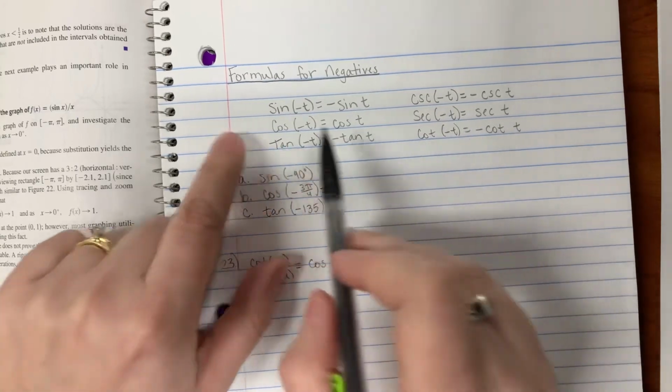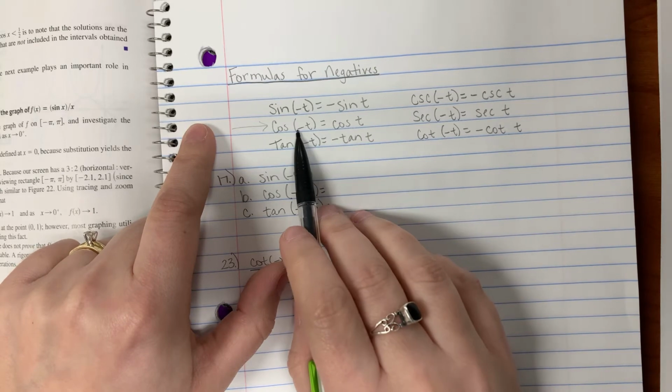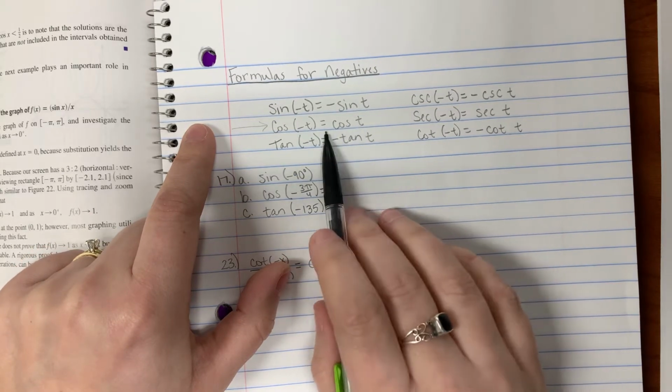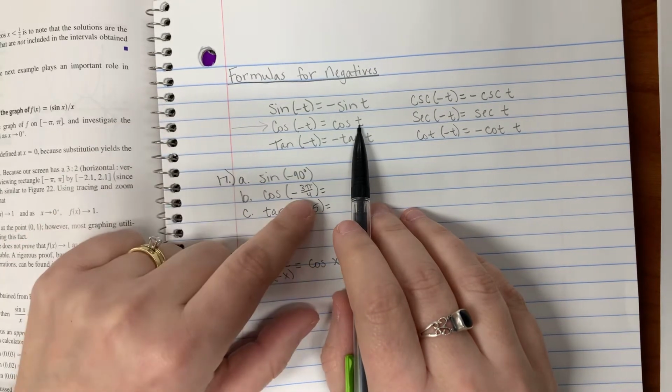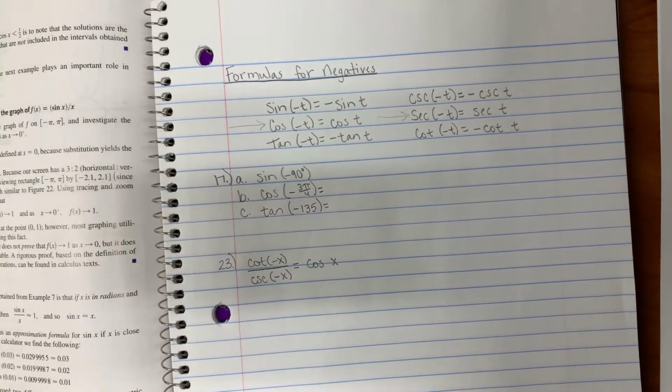And these follow. So it's really just this section right here that when you have a negative value, it doesn't matter. You're still going to end up with cosine of the same as the positive value. So same thing with secant. These two are the two interesting ones. The other ones, just make them negative.